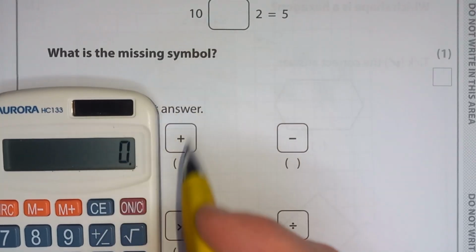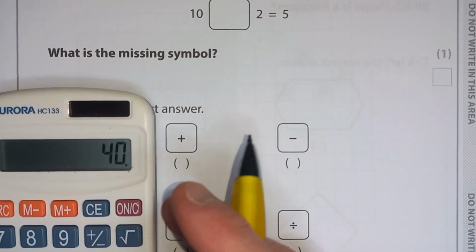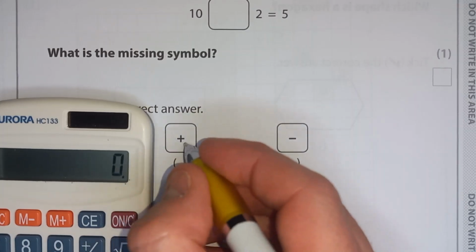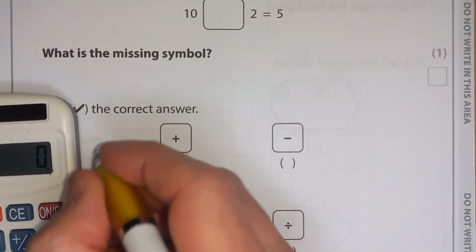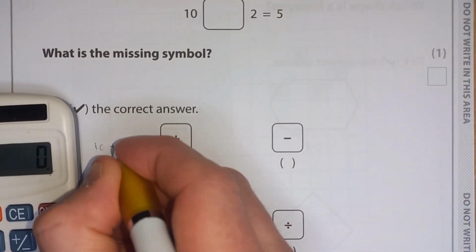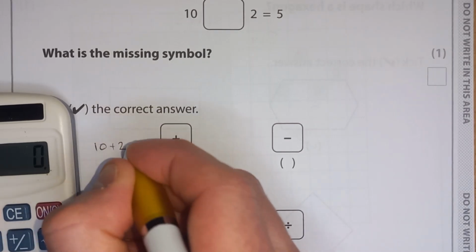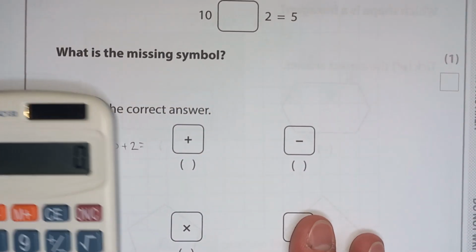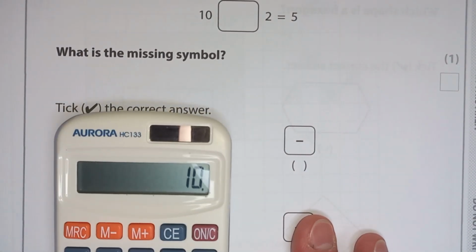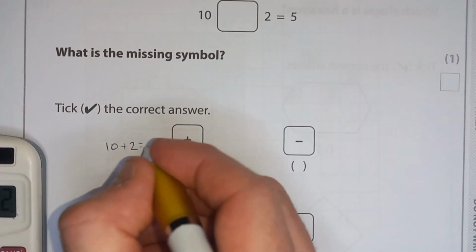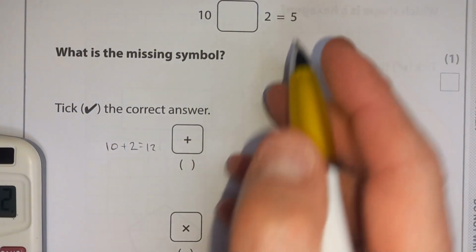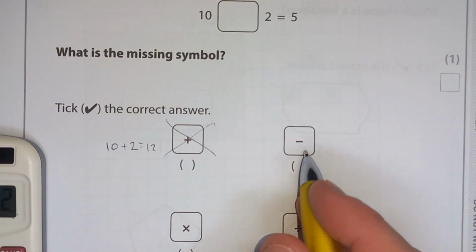If it was plus, we'd have 10 plus 2. Let's see what this gives us. 10 plus 2 gives us 12. Well, that's not 5, so that's no good. Try the minus.